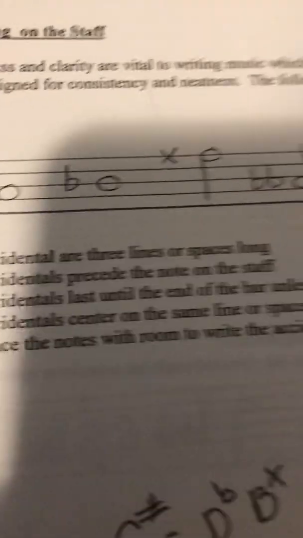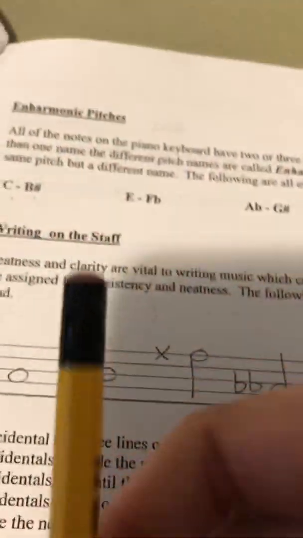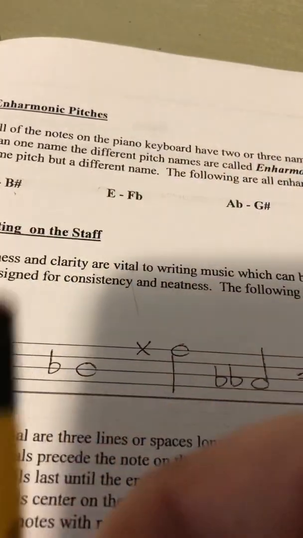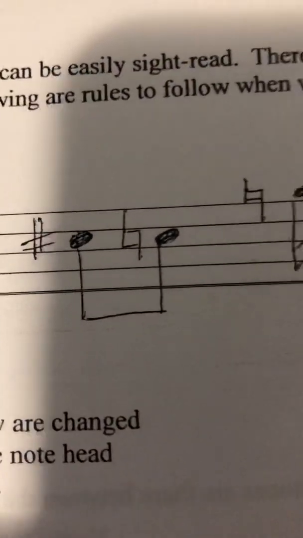Space the notes with room to write the accidentals. Please don't squish everything all up. It drives me crazy. And use a pencil. Unless you're using your iPad and Notability, then you can't use a pencil. You're using a stylus or whatever that's called. See how nice and neat these are?